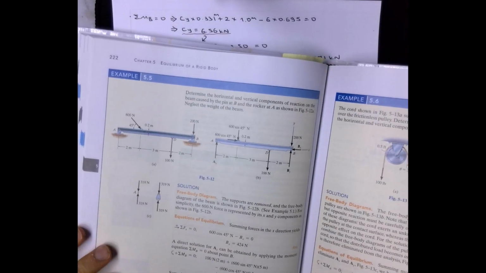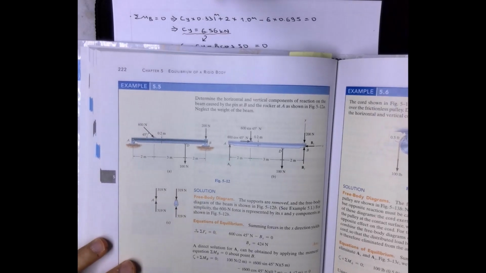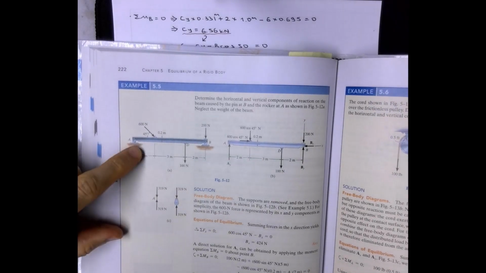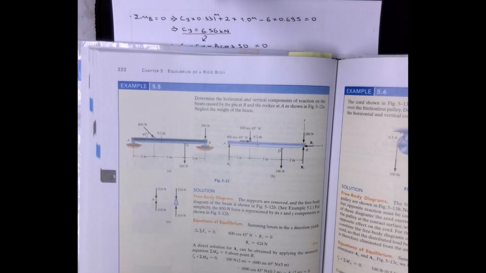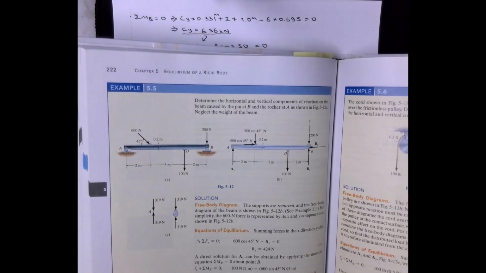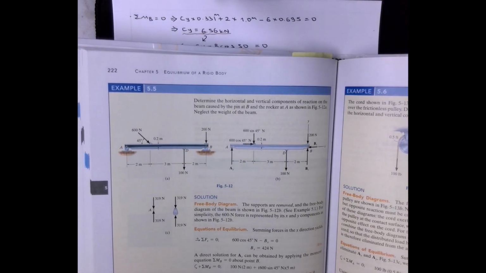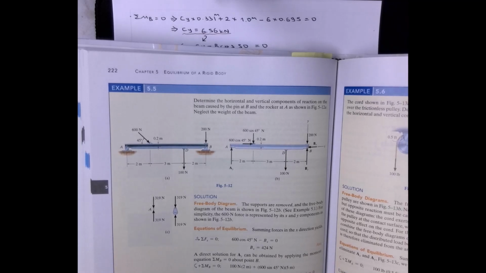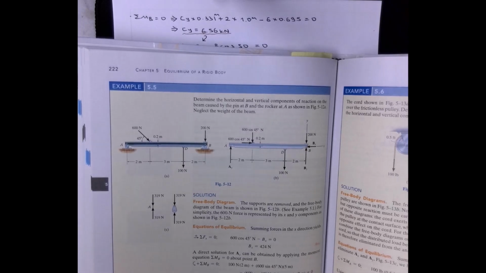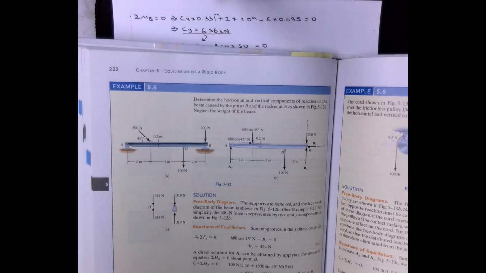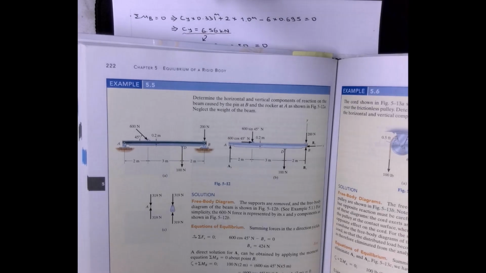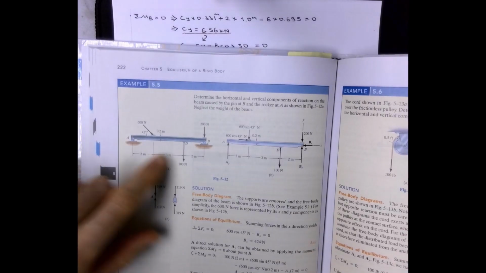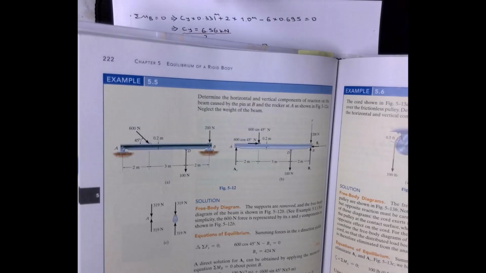You will see more solved examples. If you are looking for examples, for example, you can solve this one, 5.5. It's a pretty cool question, very similar to what we have done. Neglect the weight, determine the horizontal and vertical components of the reaction. Right, so this is a roller, this is a pin, so 3 reactions, no problem with it.